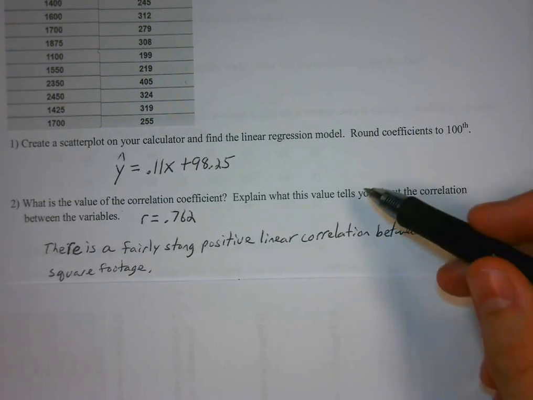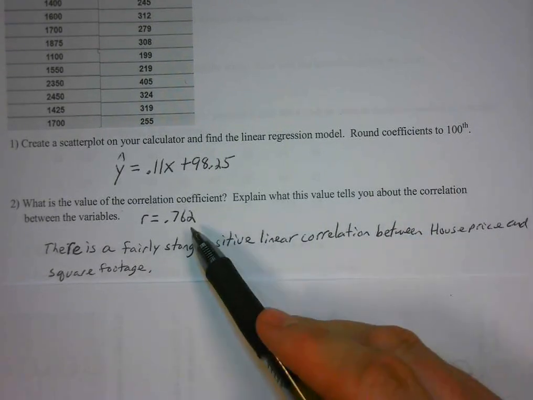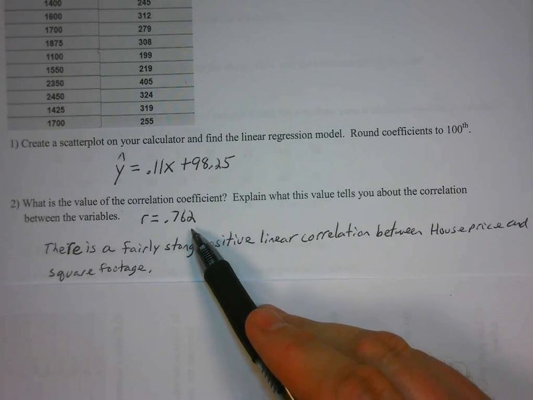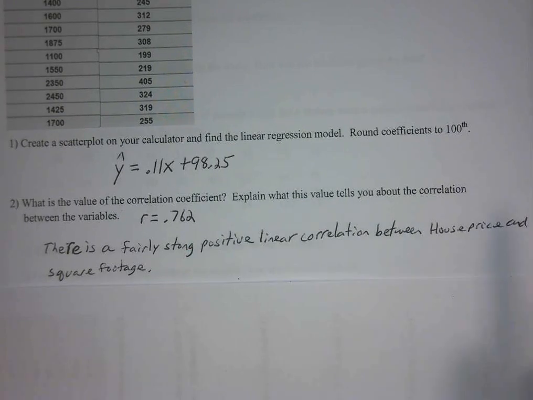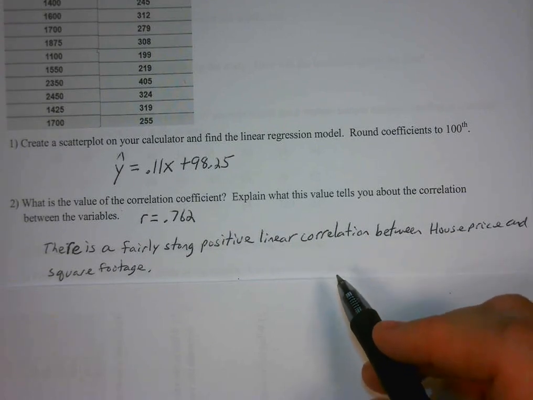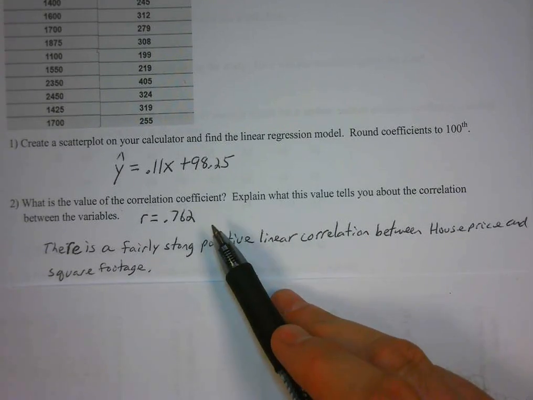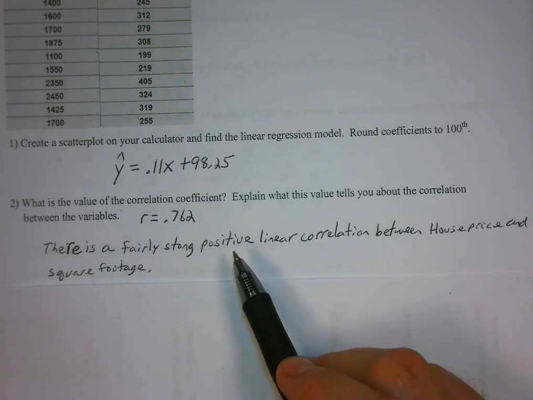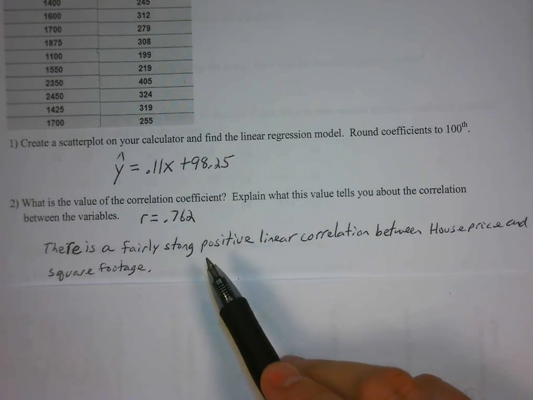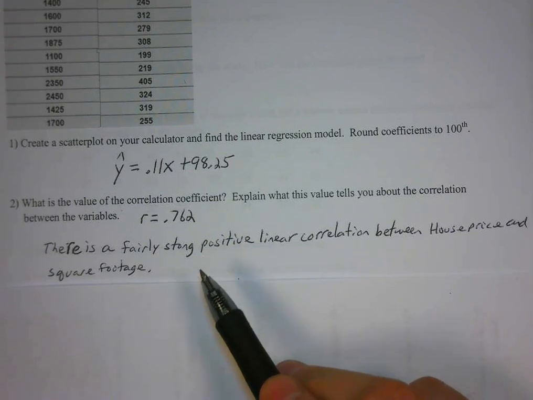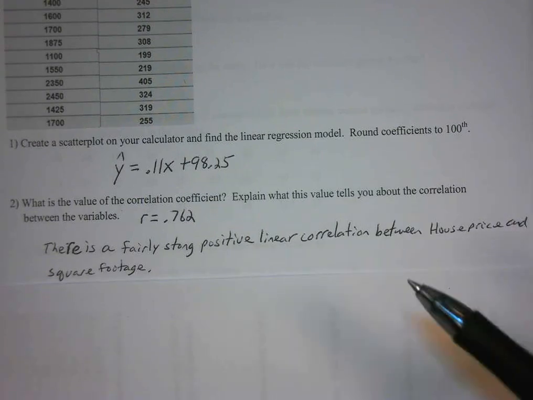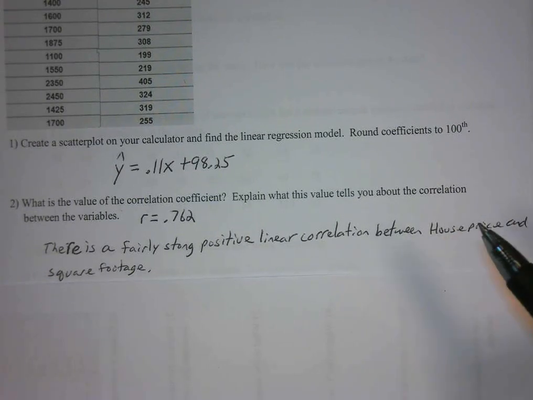And then the value of the correlation coefficient, that's r, is 0.762, which we already found in our calculator. And remember, in the other videos I showed you, if that doesn't show up, you have to go to second catalog and scroll down to DiagnosticOn to turn your diagnostics on. Refer to my regression video if you don't know what I'm talking about.